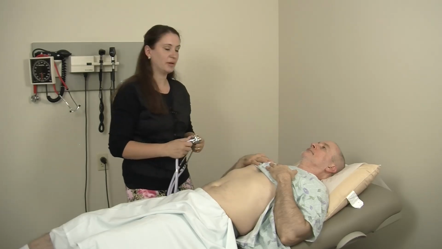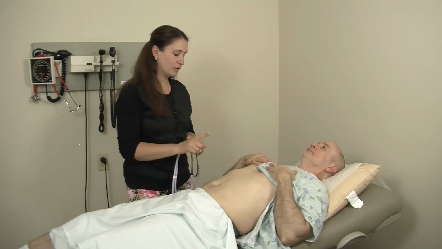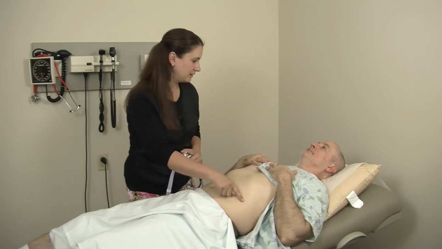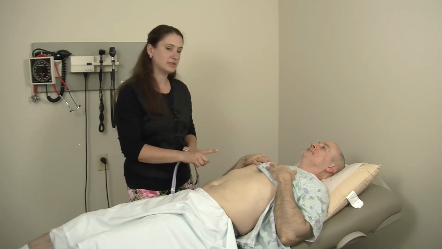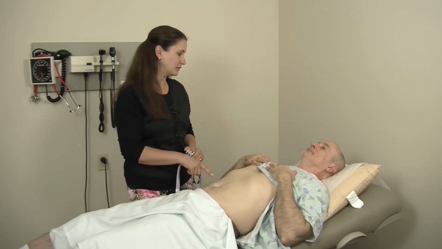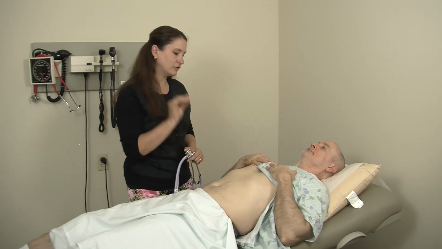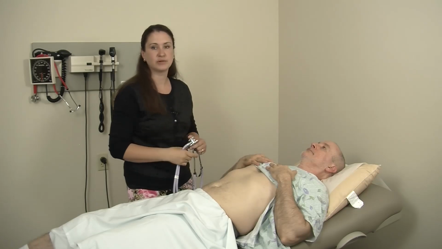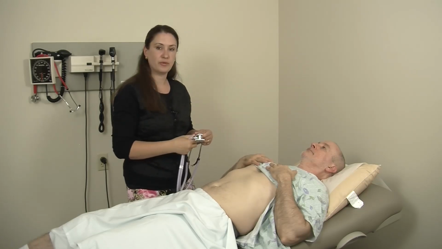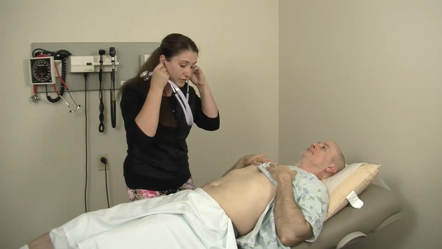Next, with the diaphragm, I'm also going to listen for friction rubs both over the liver and the spleen. These can be heard sometimes if patients have infections, masses, or tumors in those areas. Again, a friction rub will sound like if you rub your fingers together and put it by your ear. That is exactly what you're listening for. I'm going to listen for that both over the liver and also over the spleen.